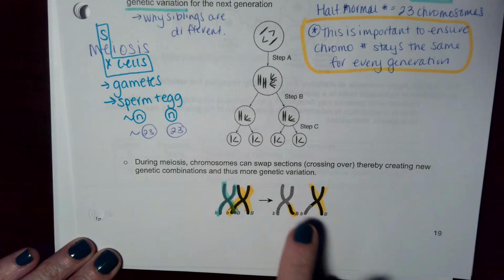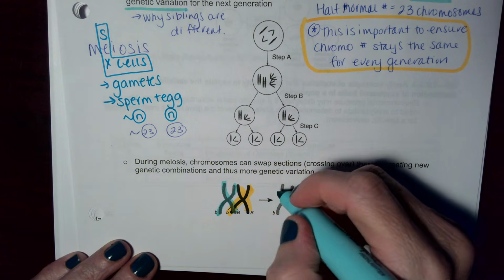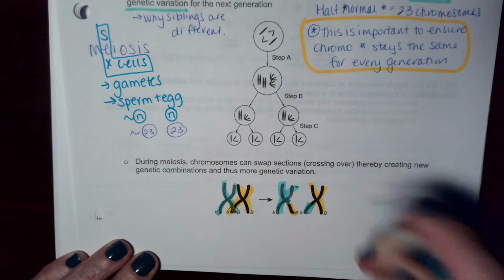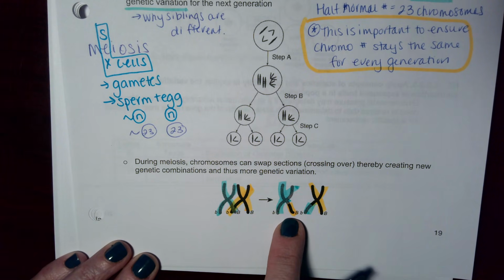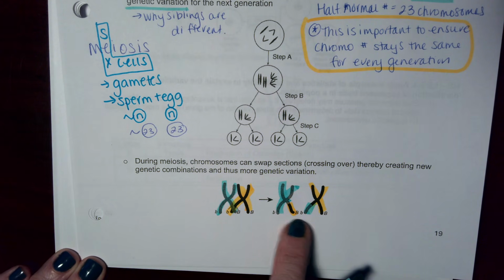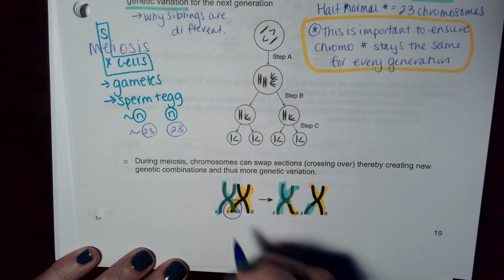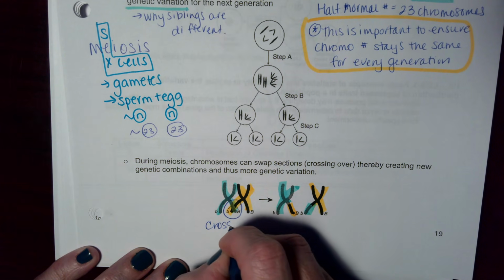When they pull apart, sometimes you get a flip-flop of genetic information. So these still have the same gene, which is represented by B, either capital B or lowercase b, depending upon the allele. What you'll notice is that those alleles have flip-flopped places. This process, when they get really close to each other, that's called crossing over.